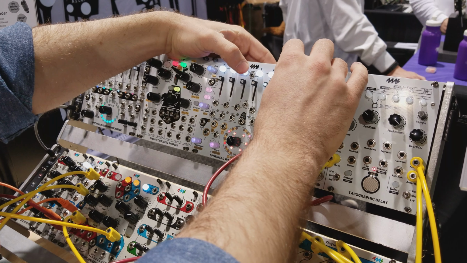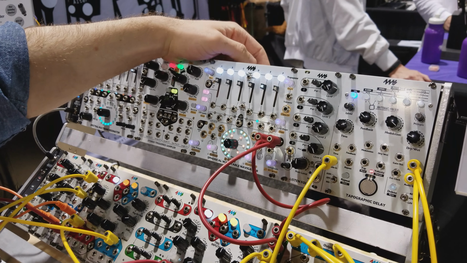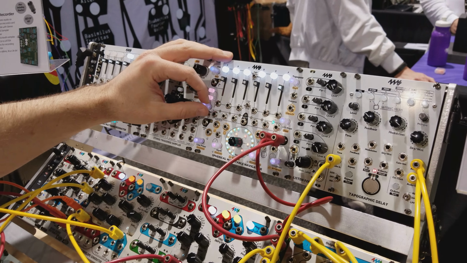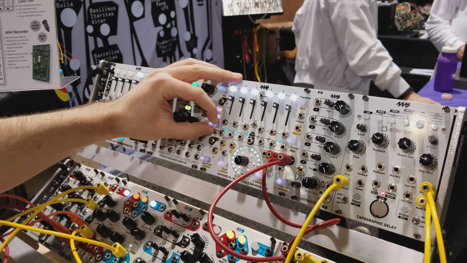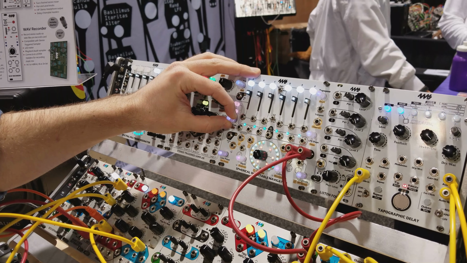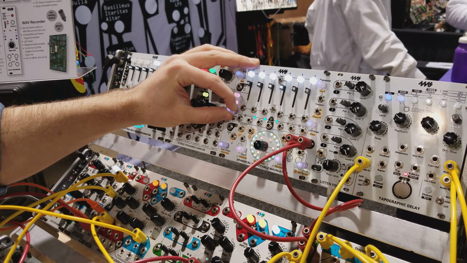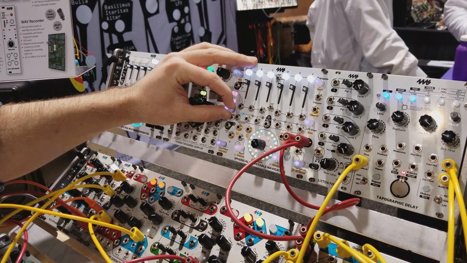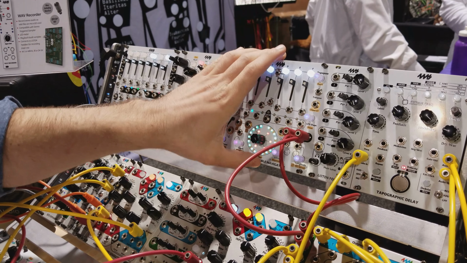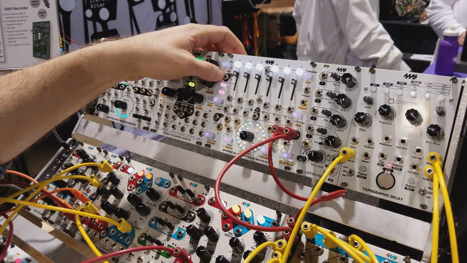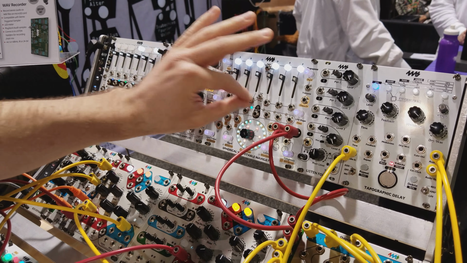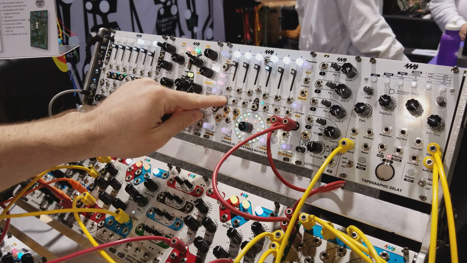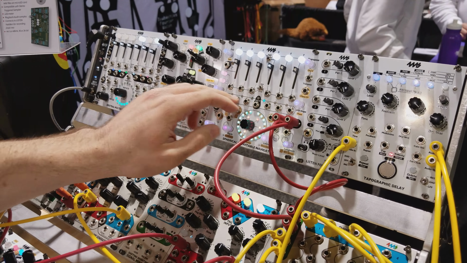I can still make individual adjustments. Going back to the LFOs, I can control their speed, go up and down. The LFOs are tied to a main clock, which is currently internal, but can also be external. You can plug your external clock in there, so they're tied to that clock.